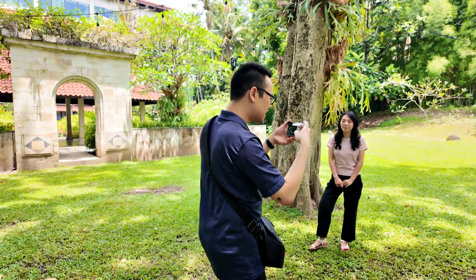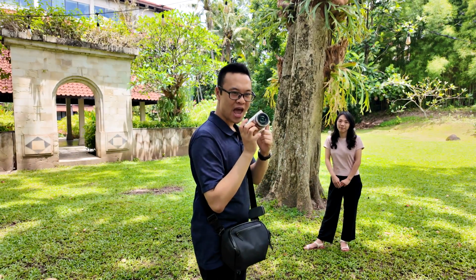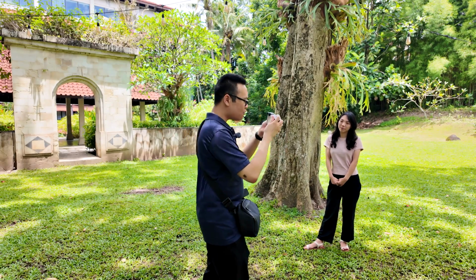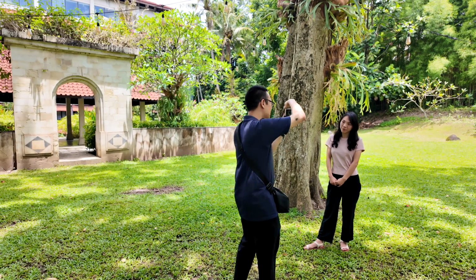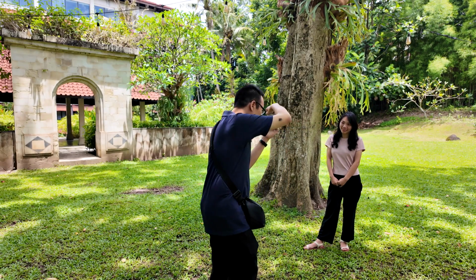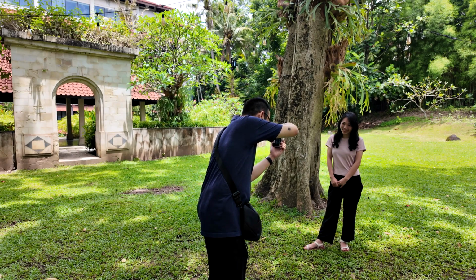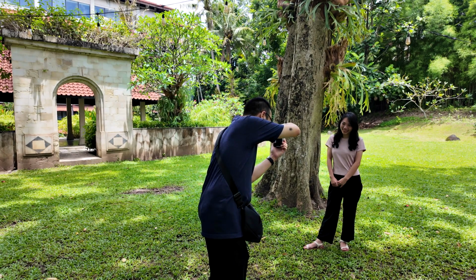Again, similar setting. I'm using the GX85 again. We're switching cameras back and forth, but again, the sensor is the same between these two cameras. f1.7 aperture priority. Alright, let's try to take a picture of my wife. Similar composition, similar angle. 1, 2, 3. Nice. One more. 1, 2, 3. Last one.